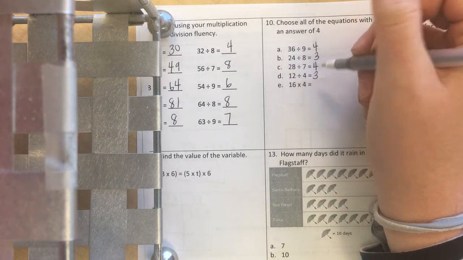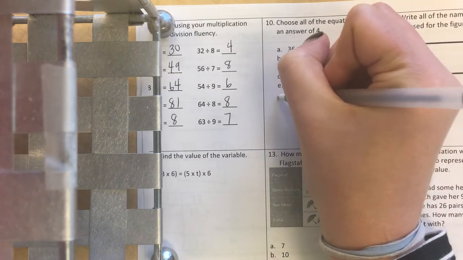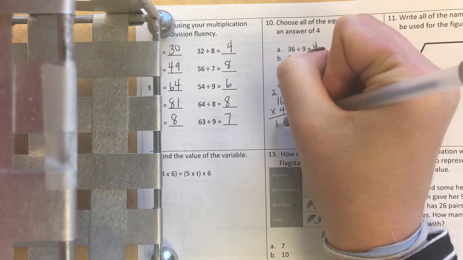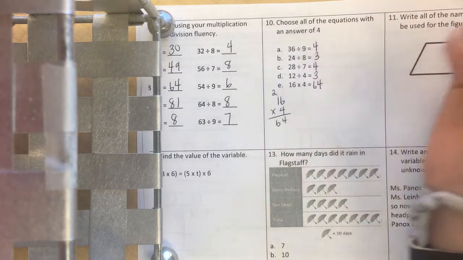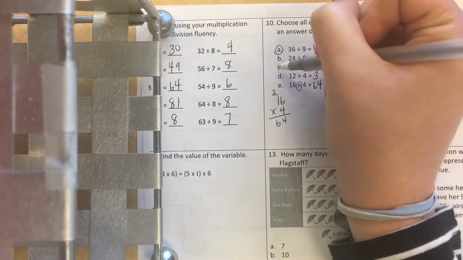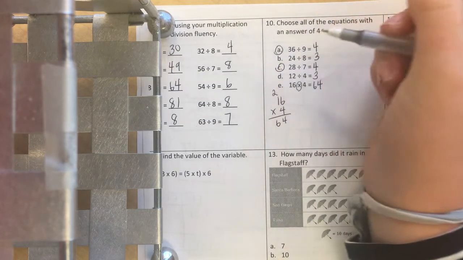16 times 4 is actually 64. So that one is way off because of that multiplication sign. So our answers are A and C.